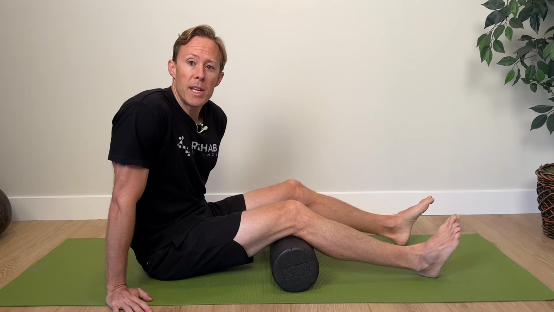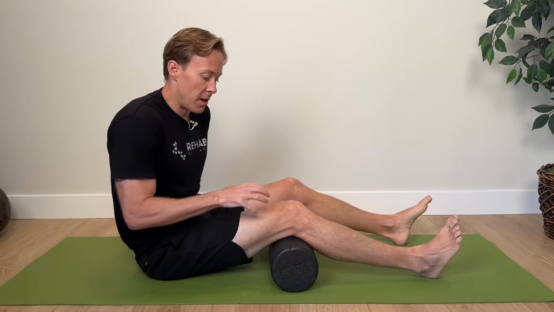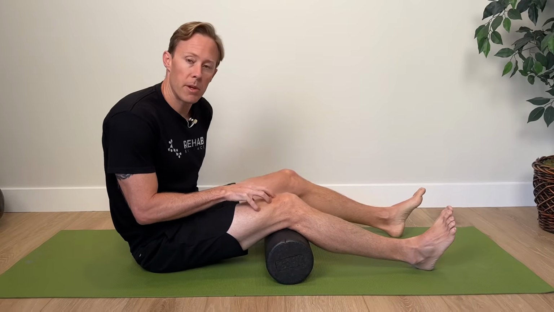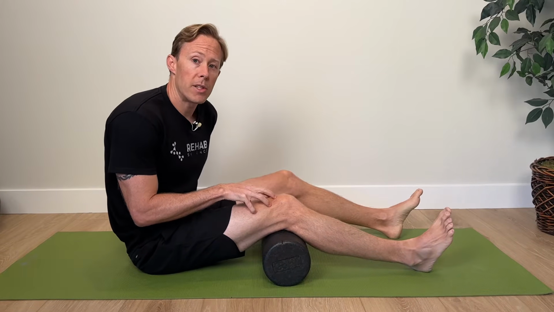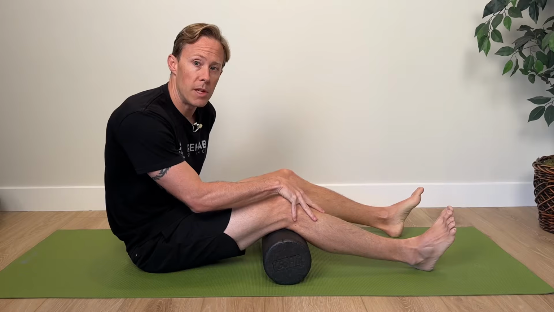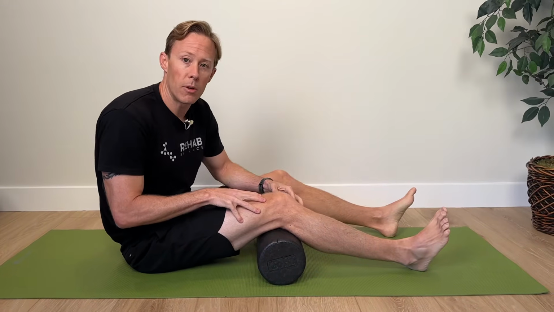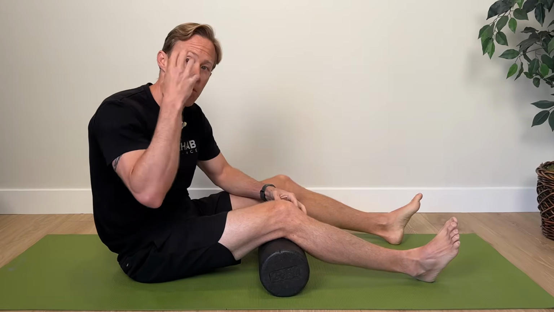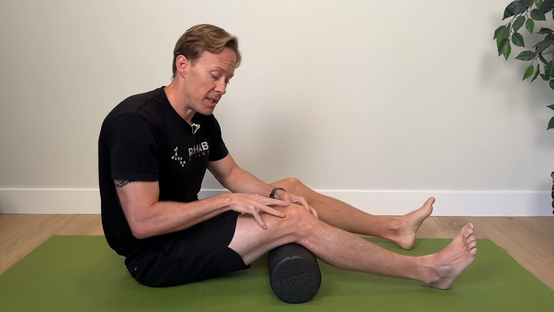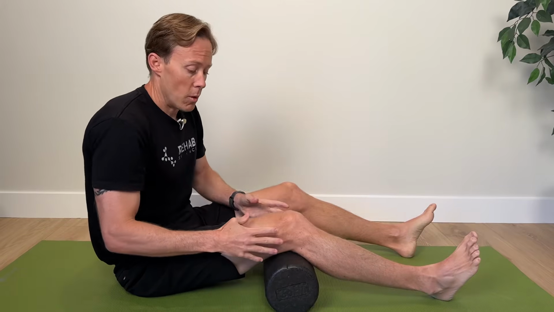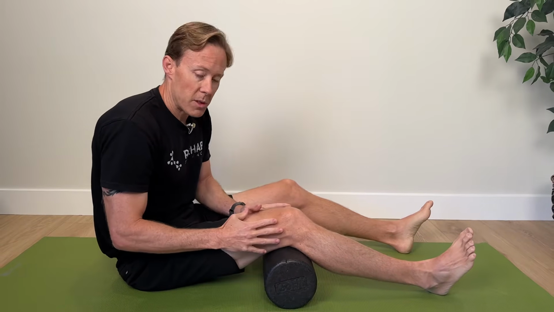The next exercise will be an exercise to start activating and strengthening our quadricep muscles on the front of the thigh. The quadriceps are the most important stabilizer of the knee joint. And when people have knee pain, oftentimes we'll see what's called arthrogenic inhibition, where basically our nervous system shuts down the quads, sort of inhibits them to help protect the knee joint. So we really want to work on getting those muscles back online.